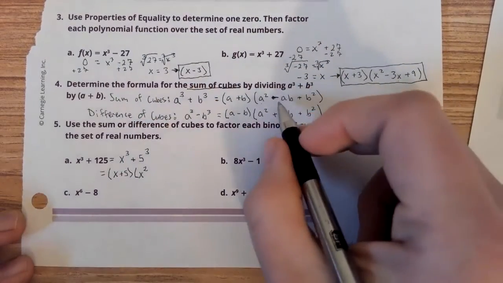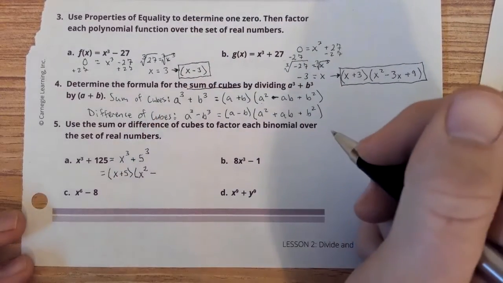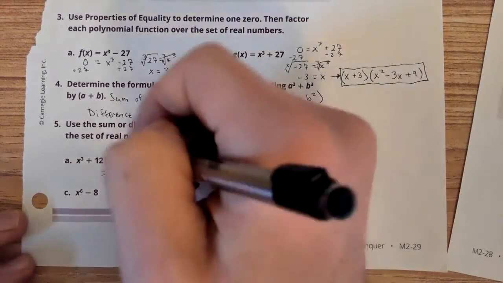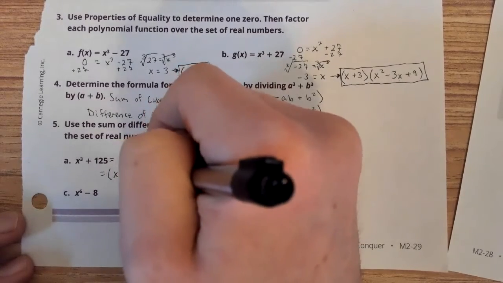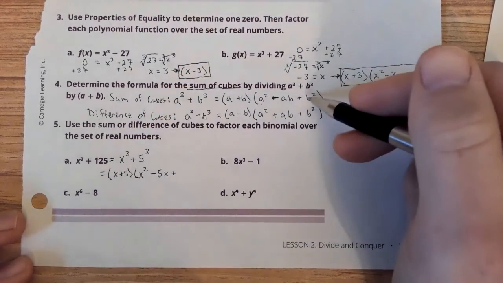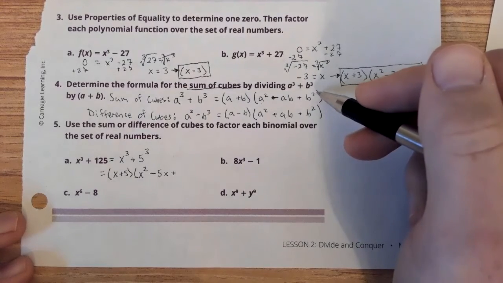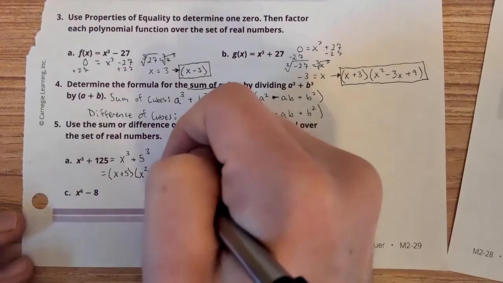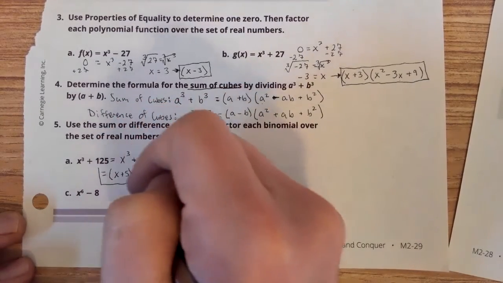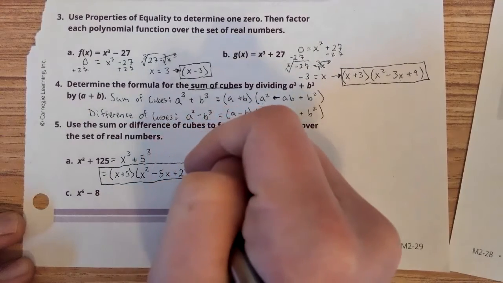And then I've got minus a times b. So I need to multiply x by 5, which gives me 5x. And then plus, I'm taking the second term and squaring it. So I need to do 5 squared. 5 squared is 25. And that is it, 100% factored at that point.